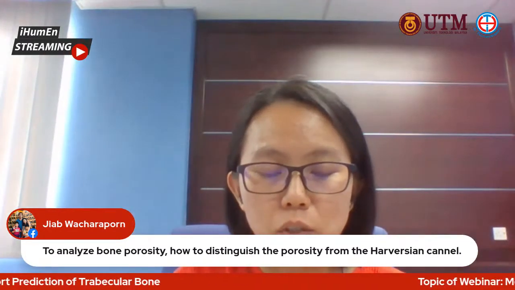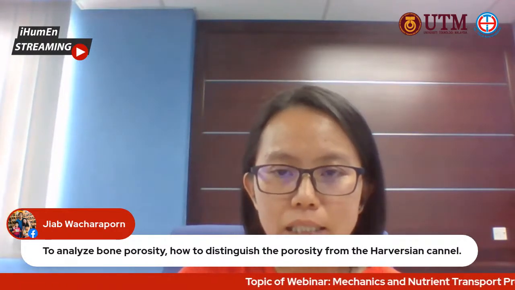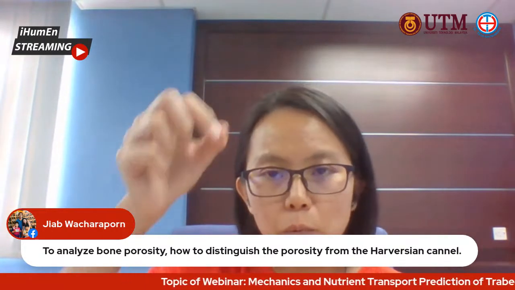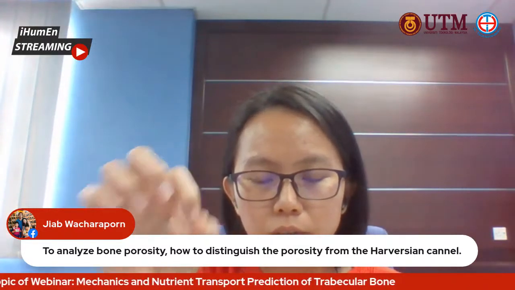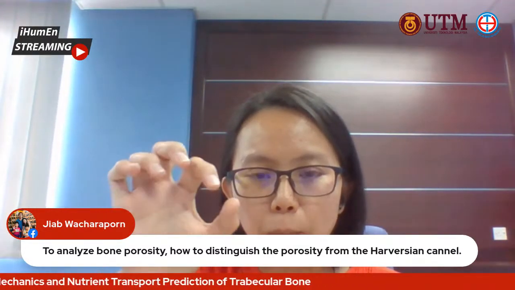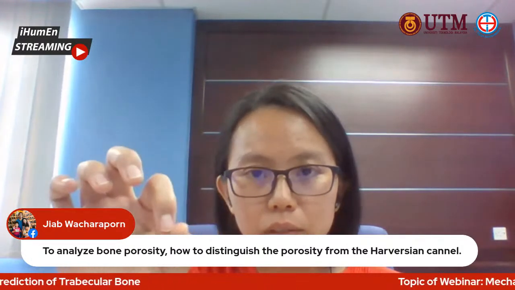To answer your question, how to differentiate between the bone porosities and the Haversian canal, it's mainly based on the structure. The Haversian canal is a tube shape, it's a network, whereas the porosity of the cortical layer, the pore size, is normally of irregular shape.